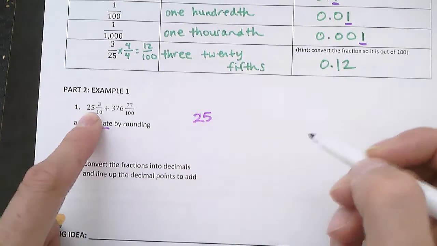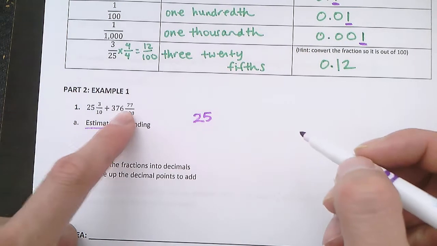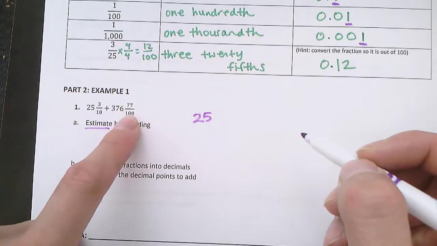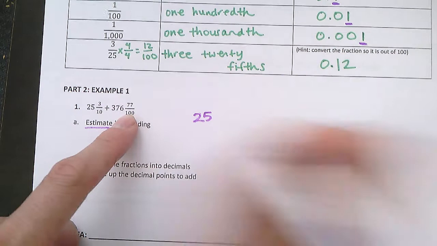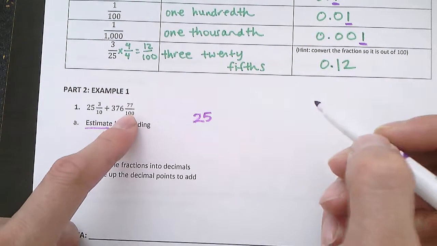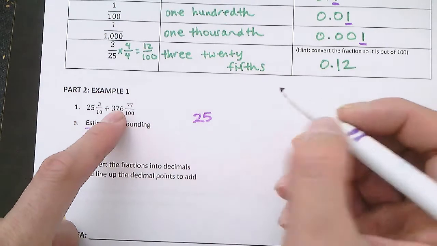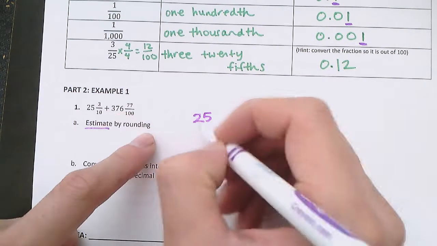We're not going to round it up. 376 and 77/100ths. Is 77/100ths closer to 0 or closer to 1? Well, 77 is above the halfway point, which would be 50 out of 100, so we're going to round it up. So we round up 376 to 377.